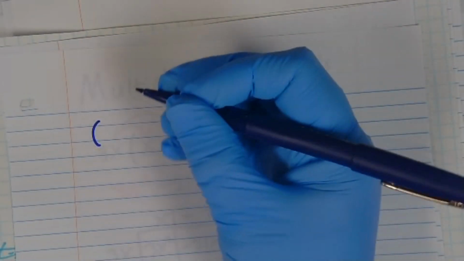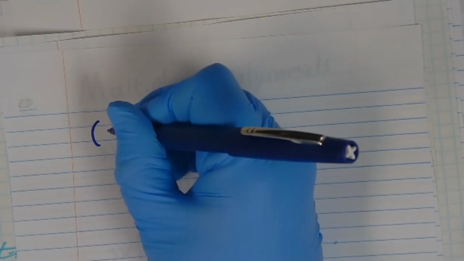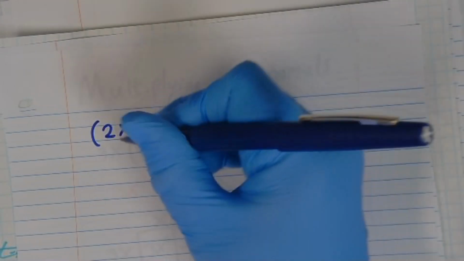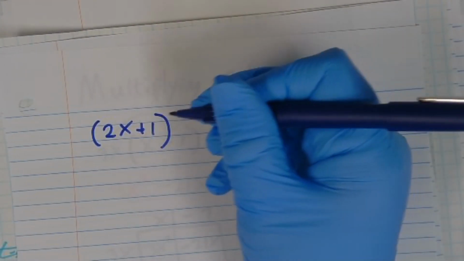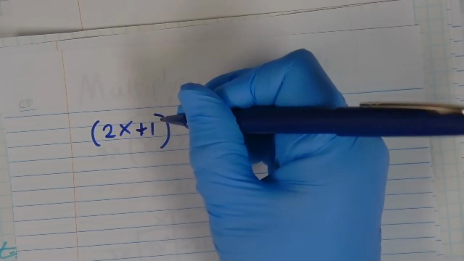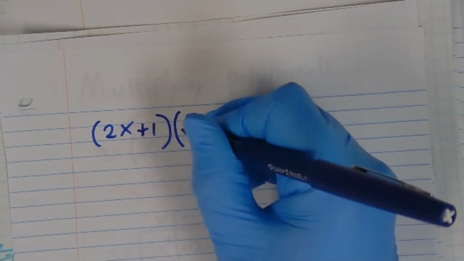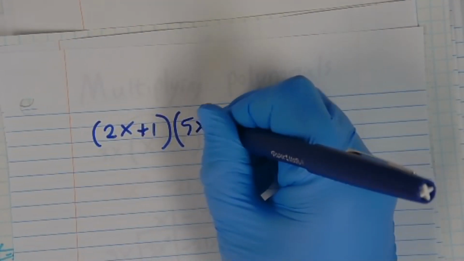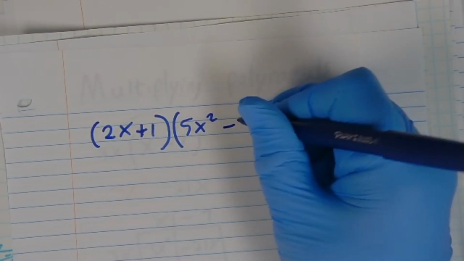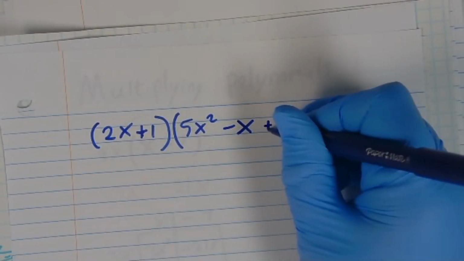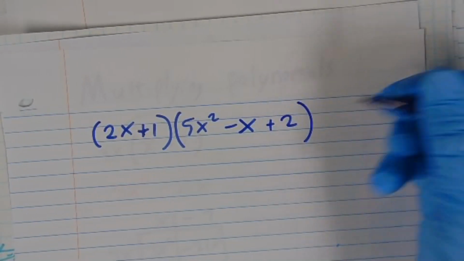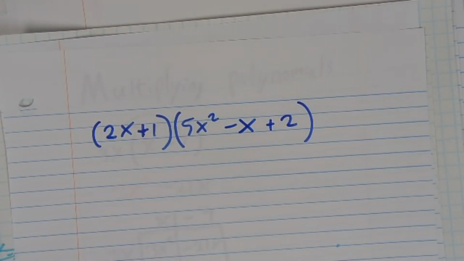So if I have 2x plus 1, that plus sign a little clearer, and I want to multiply that by 5x squared minus x plus 2. Now I'm going to start having some organizational challenges, just keeping track of what I've done or not done. So I'm going to do my best, but this is where I know I need to start paying attention because there's just a lot to do.